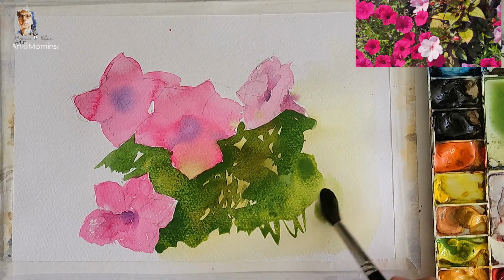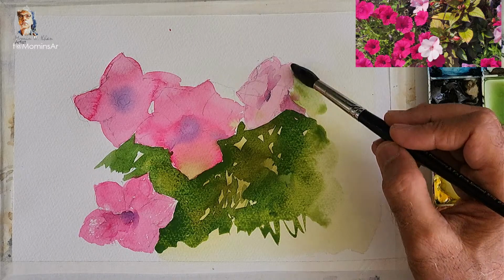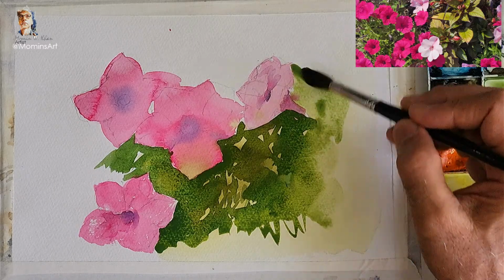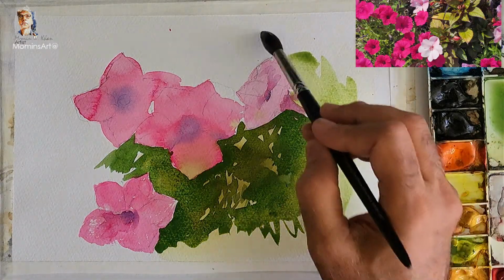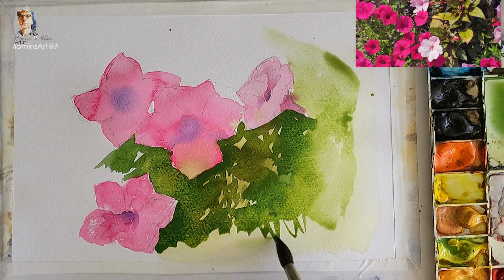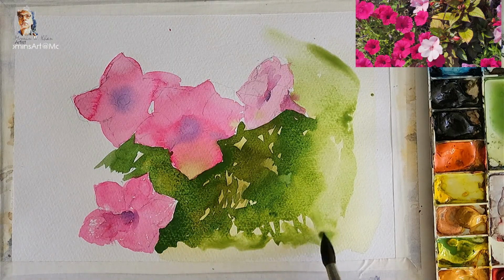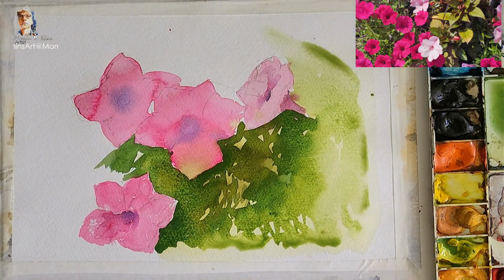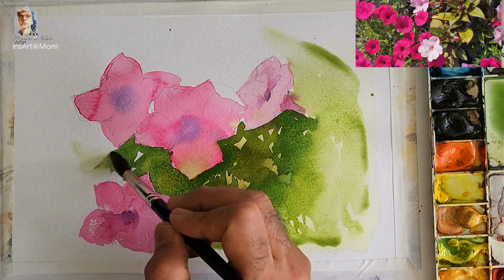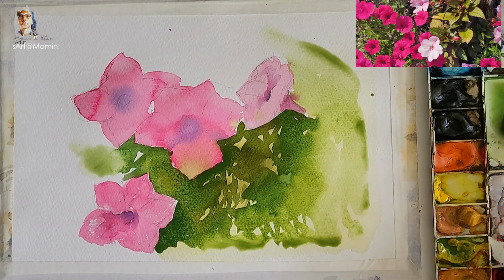Now I want to get some soft edge here. I don't want to go too much hard edge, because it's hard to control, right? It's hard to control at the bigger scale. So I would just let the color bleed here at the edge, let it go, make the edge softer. Then I will go back here. See how it's hard to control the hard edge, right?